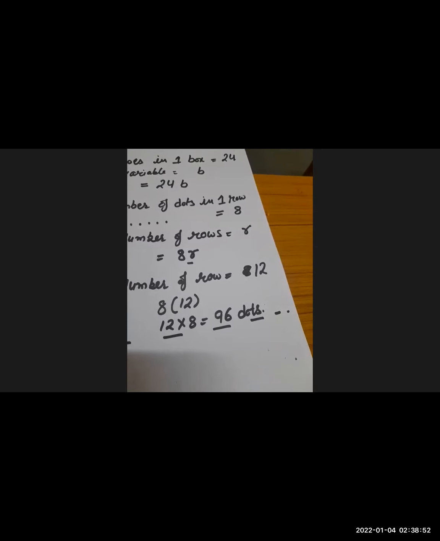Yes, students, fourth question is Anu and Minu are sisters. Anu is 5 years younger than Minu. Can you write Anu's age in term of Minu's age? Take Minu's age as X years.